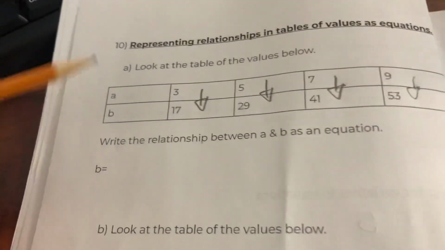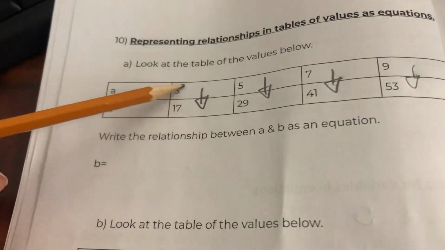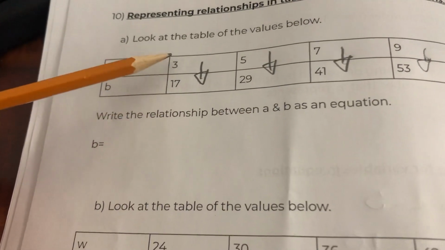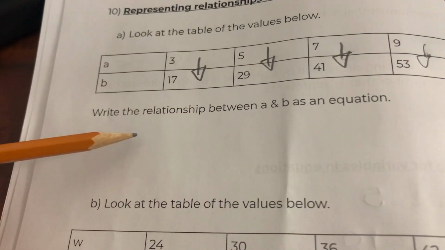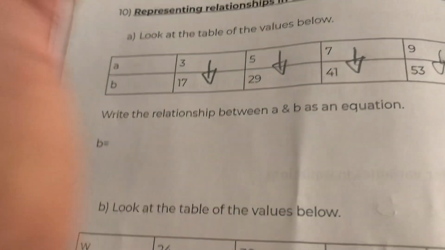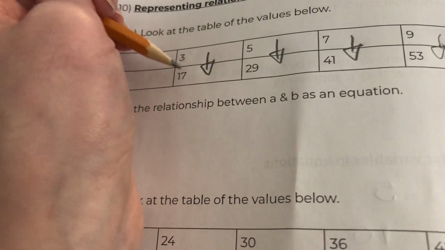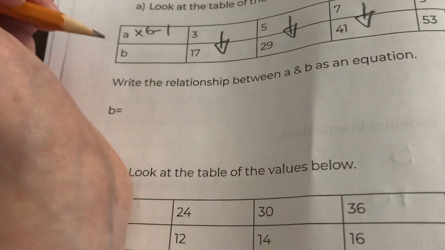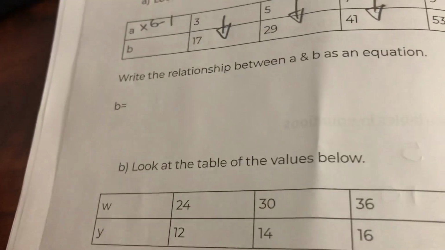For these questions, you're going to look at the relationship between the first and the second row. So just like input-output tables, you're going to figure out what operations you're doing to all of the A's to get the B's. And then you're going to try to represent that relationship as an equation. So in this case, what you end up doing is multiplying all the A's by 6 and taking away 1. Times 6, take away 1. 3 times 6 is 18, take away 1 is 17. 5 times 6 is 30, take away 1 is 29.